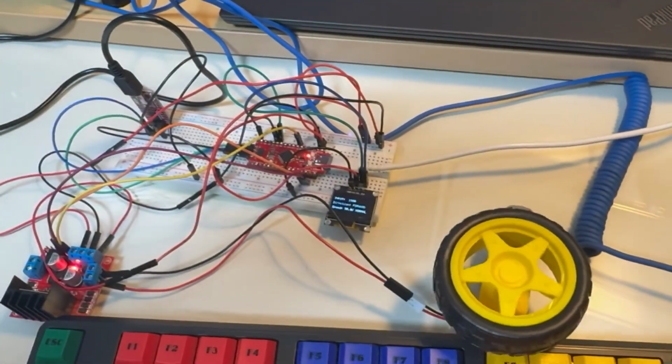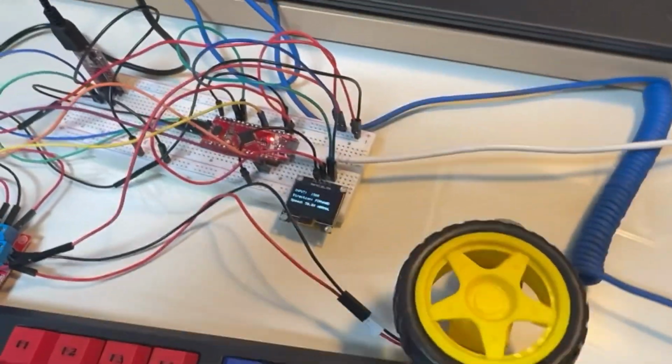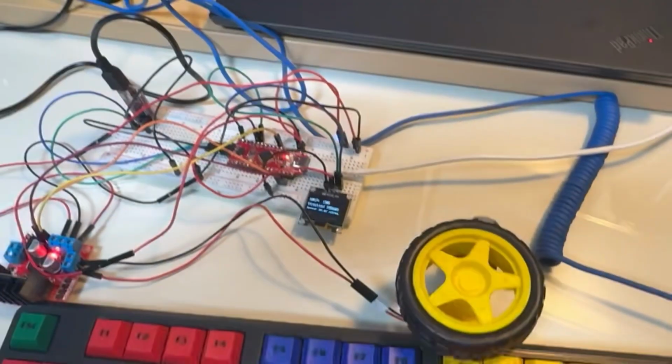Now I will change the number to a positive number, 1500. The direction of the motor has changed again.